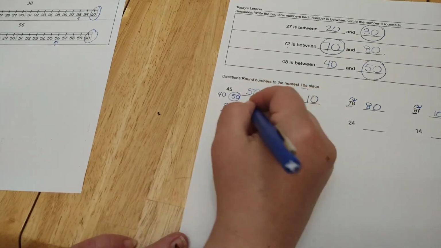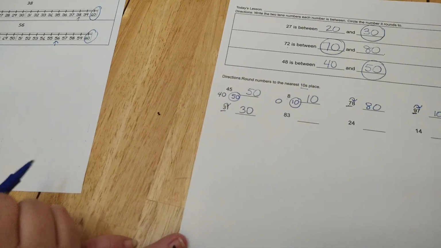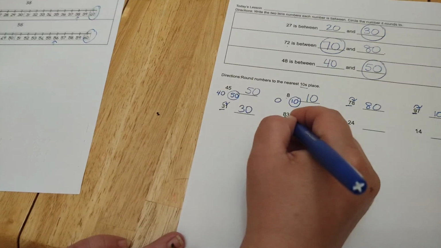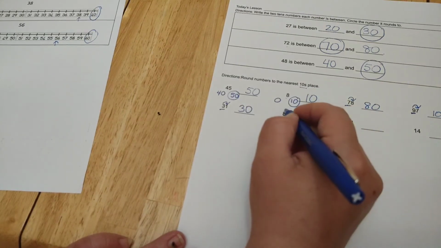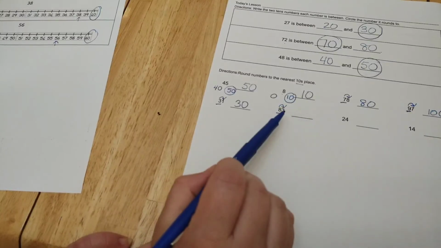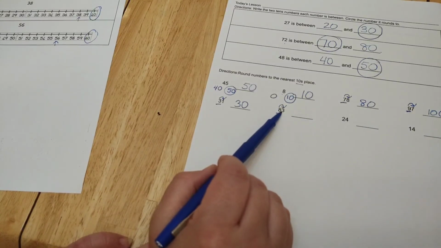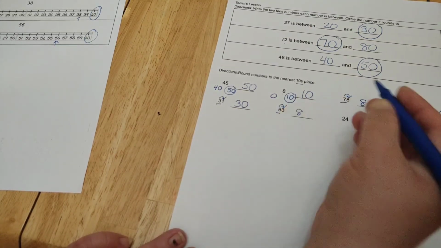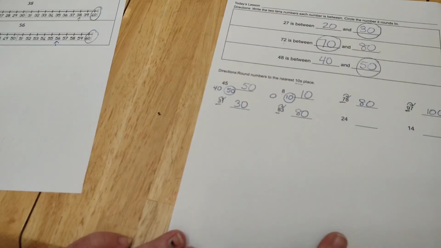And then I'm going to make a 0. So let's look at 83. I'm going to underline the 8 because it's in the tens place. Look next door. 5 or more, raise the score. 4 or less. 3 is less than 4. I'm going to let it rest. That 8 is going to stay an 8. And then I'm going to put a 0 after it.